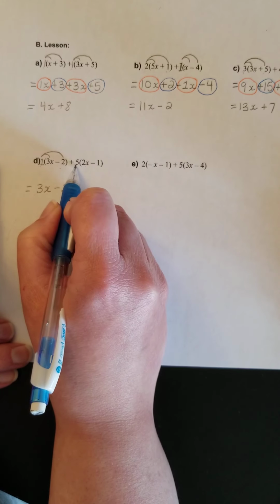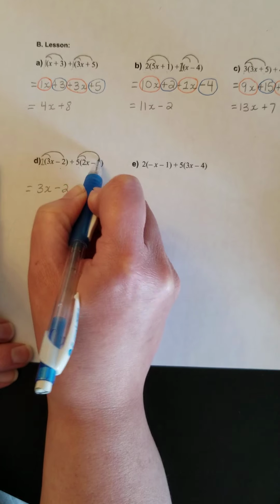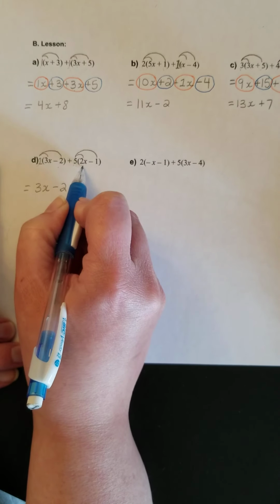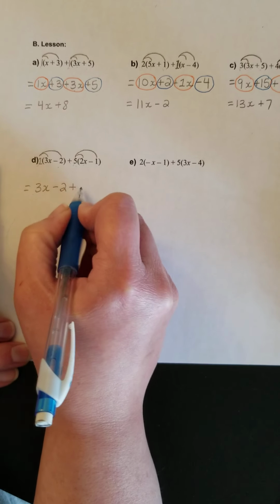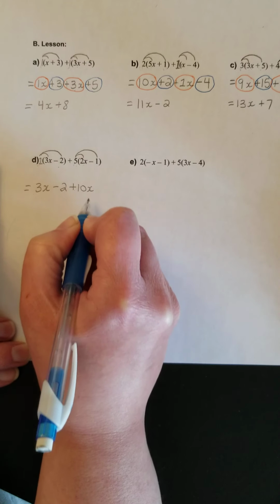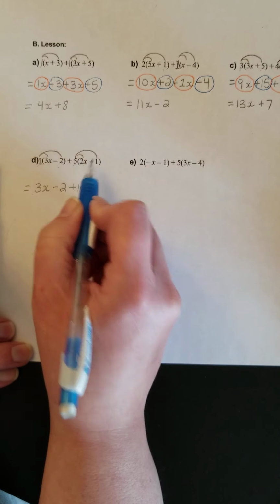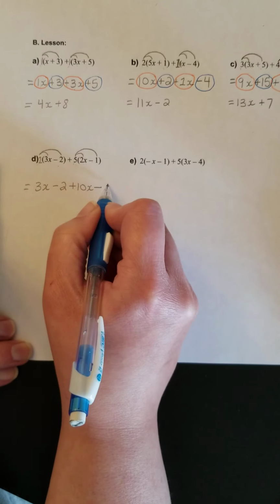Now I'll distribute the 5 into the second bracket. 5 times 2x and 5 times minus 1. If I multiply the 5 times the 2x, I get 10x. So it's positive, positive makes a positive. 5 times 2 is 10, and it has an x. Last term, 5 times negative 1, positive and negative makes a negative. 5 times 1 is 5.